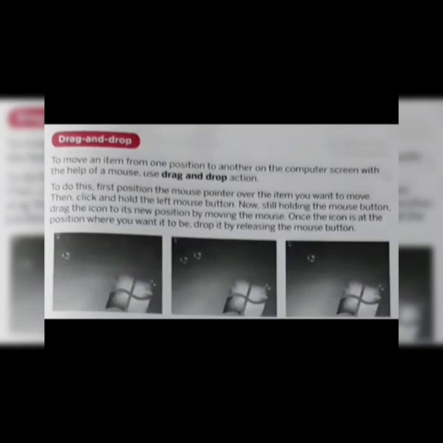Now last is drag and drop. To move an item from one position to another on the computer screen with the help of a mouse, we use the drag and drop action. So dear kids, whenever we have to move one icon from one place to another on the desktop screen, we use the drag and drop option. To do this, first position the mouse pointer over the item you want to move. Then click and hold the mouse button. Now, still holding the mouse button, drag the icon to its new position by moving the mouse. Once the icon is at the position where you want it to be, drop it by releasing the mouse button.